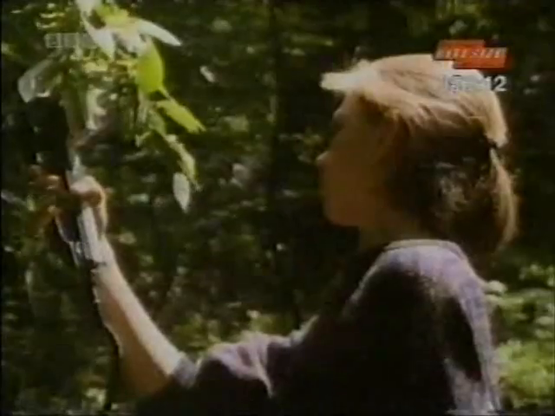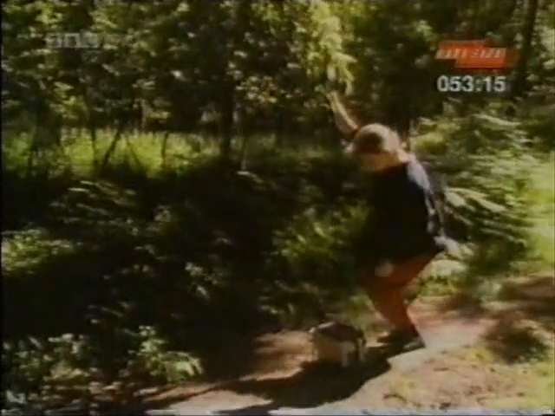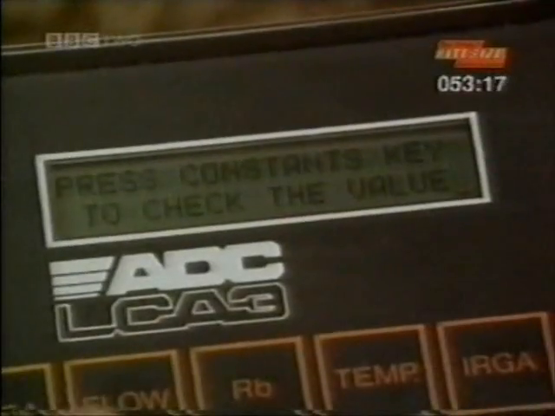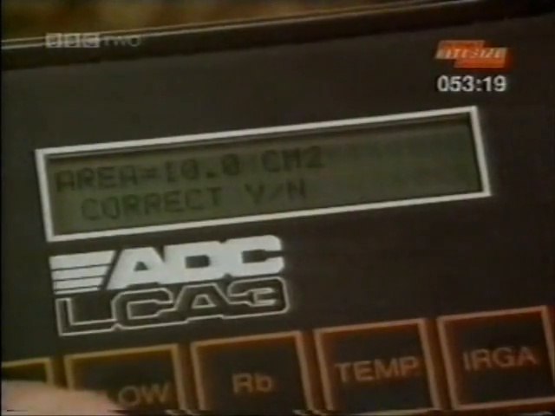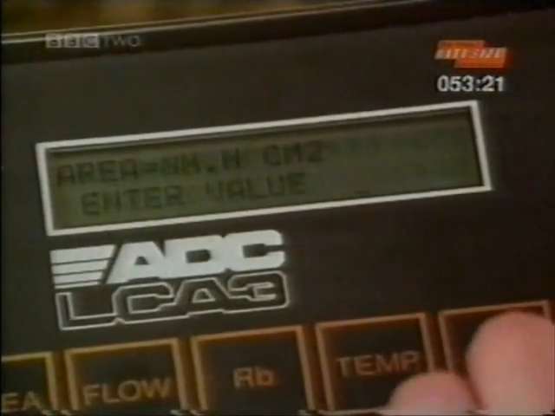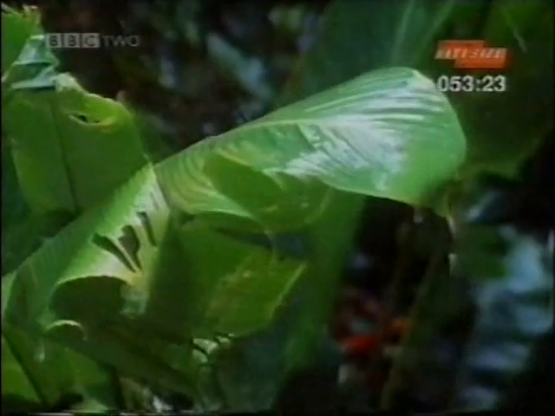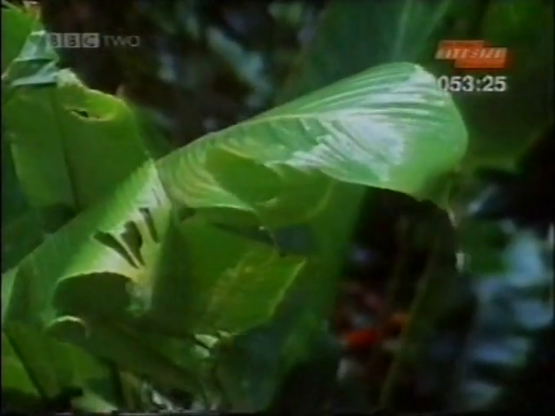Anna is measuring a leaf so she can calculate the amount of carbon dioxide it absorbs per minute. She'll do this for a sample of about 10 leaves to compare the efficiency in different parts of the canopy. She needs to know how much carbon dioxide each leaf absorbs in relation to its surface area, so the area needs to be estimated. How would you do this? How would you estimate the area of a leaf?